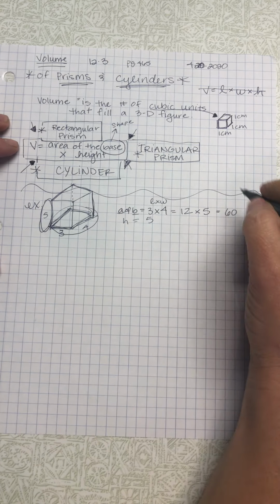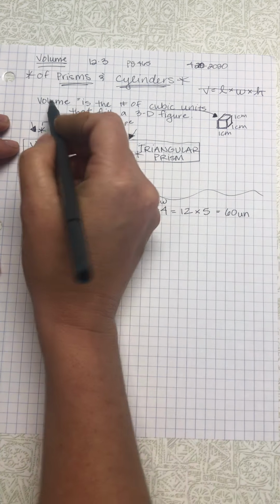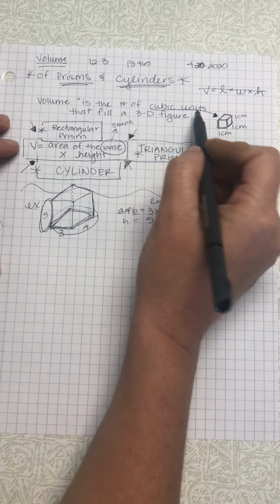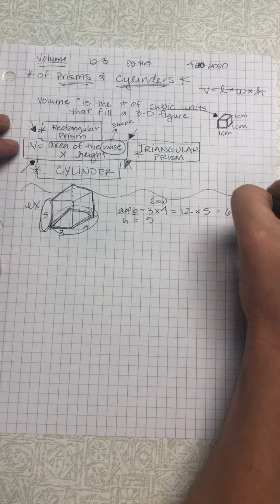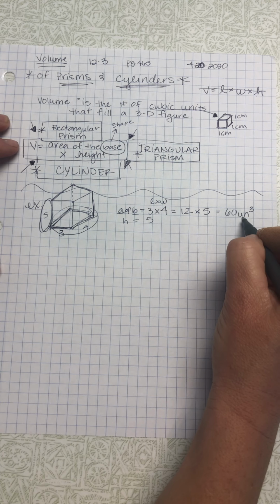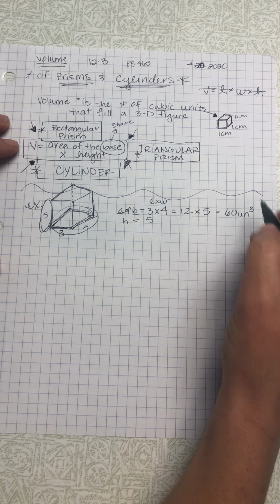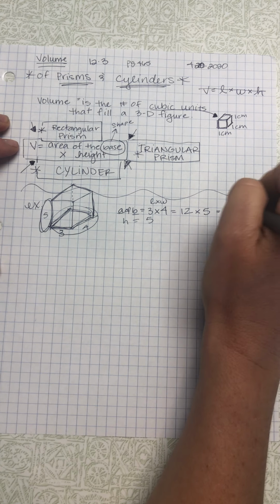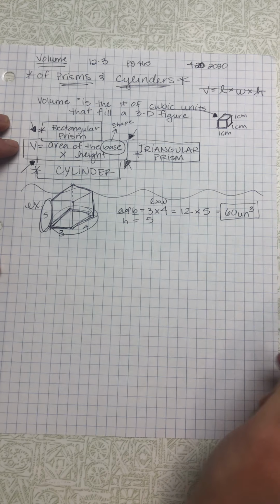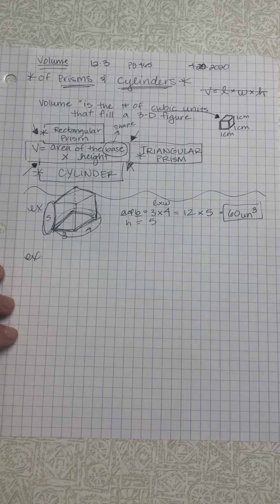I didn't write any units, so I'm going to write units. It's important to note that since we're talking about cubic units, you give your answer in cubic units, whatever it is, centimeters, millimeters, whatever, units, it should be cubed. Okay? Let's do another one.